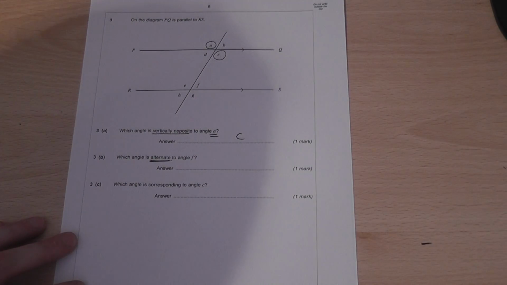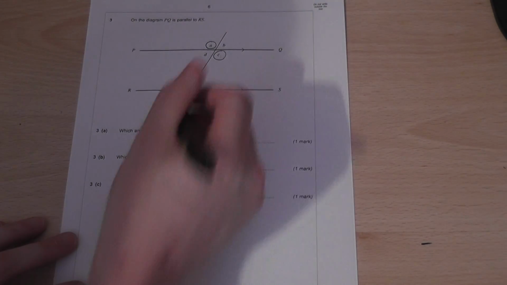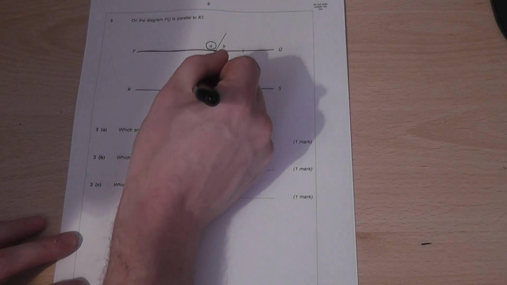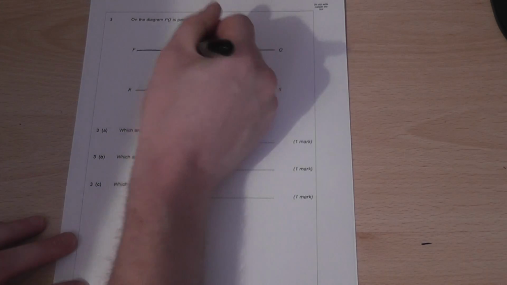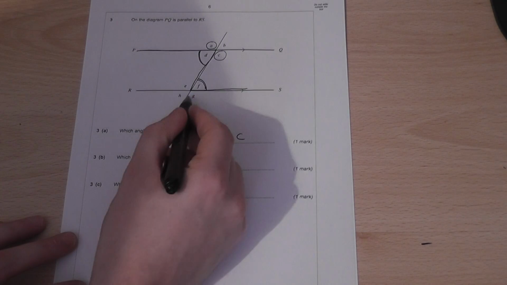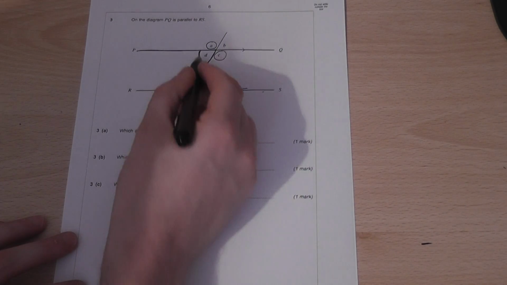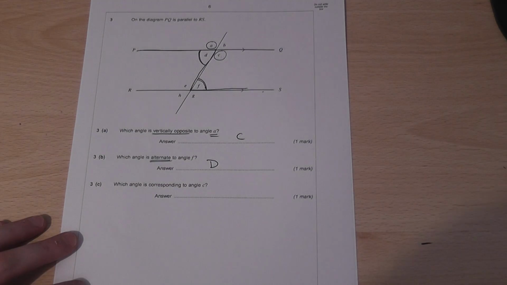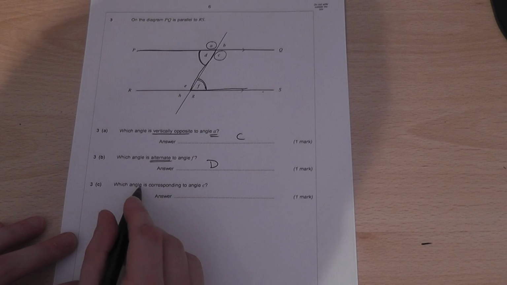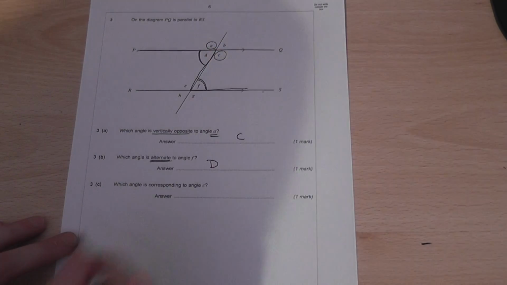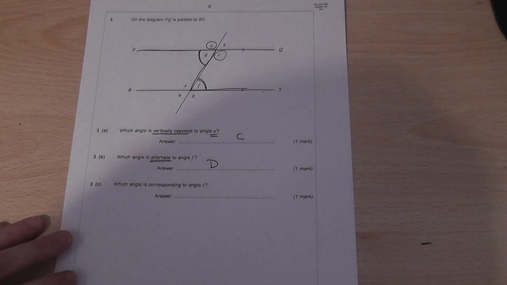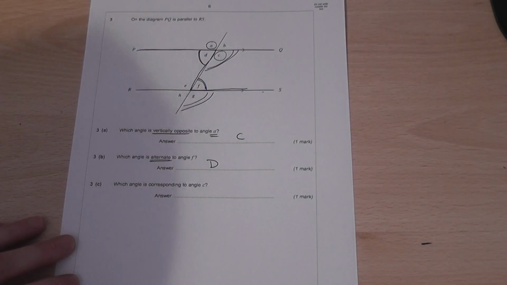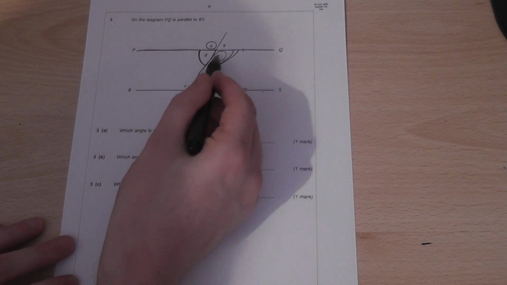Alternate. This can be known as Z angles. Here's angle F. If we imagine a big Z, like so, in the shape, then angle D forms that Z. They're on opposing parts of the line, so angle D is alternate to angle F. Now for corresponding to angle C, this is the angle which is on the same part of the line, so here's angle C, and down here is another angle, and they correspond.